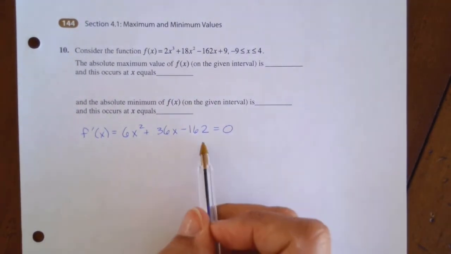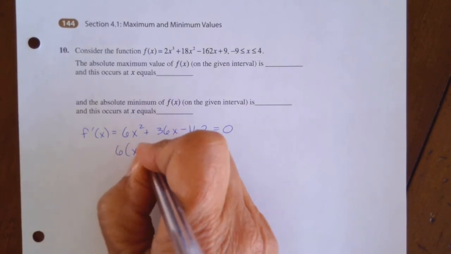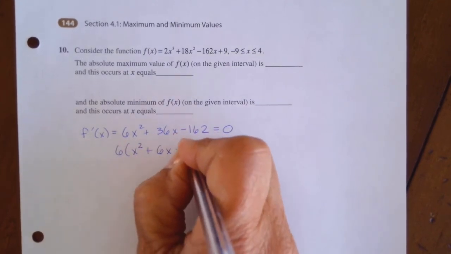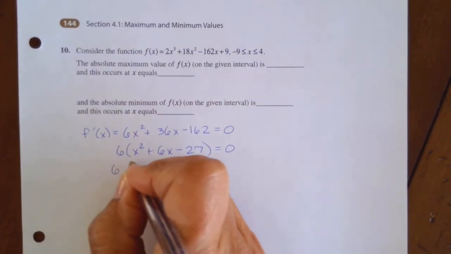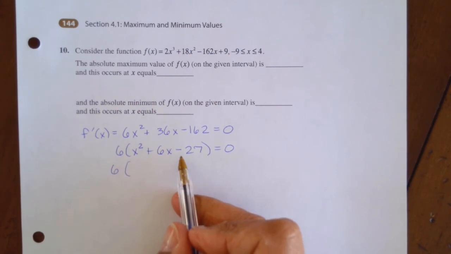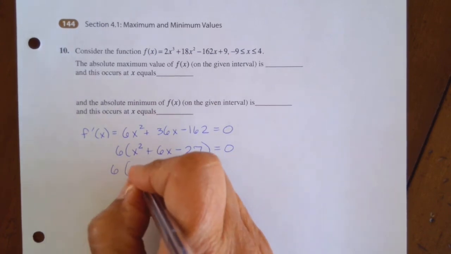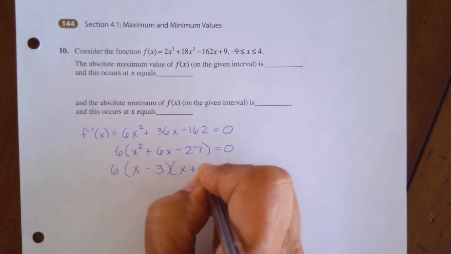Okay, set that equal to 0 and solve it. I'm going to factor out a 6 from each number. So that gives me x squared plus 6x minus 27. Factor. So factors of 27 that subtract to give you 6 would be 9 and 3. 3 would be negative and 9 would be positive.